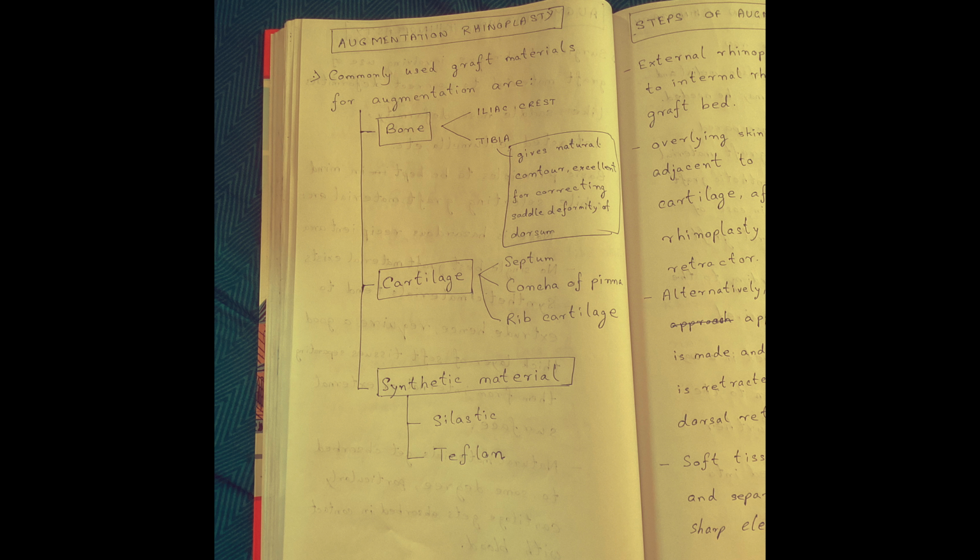Now septal cartilage may be useful but not available because it may have undergone necrosis which caused the septal deformity in the first place. So deformity in the septum may be the reason why saddle nose deformity exists. So maybe adequate septal cartilage may not be available. Synthetic materials like silastic and Teflon can also be used as graft materials in augmentation rhinoplasty.